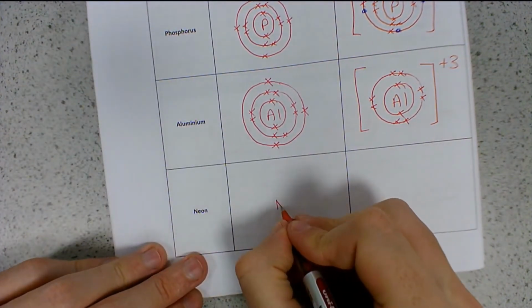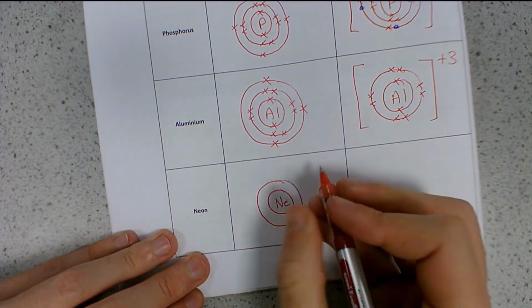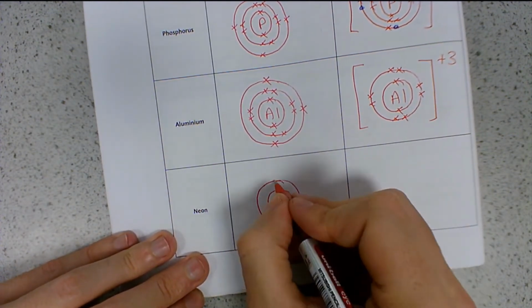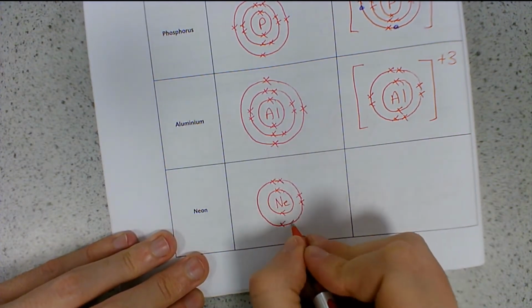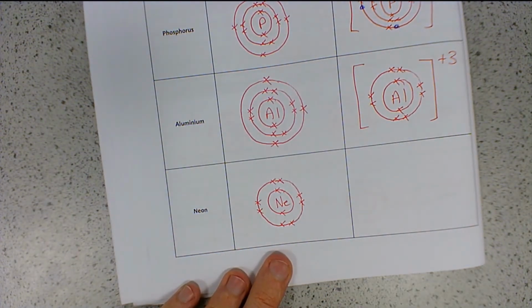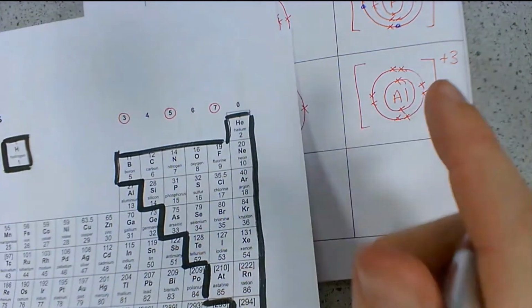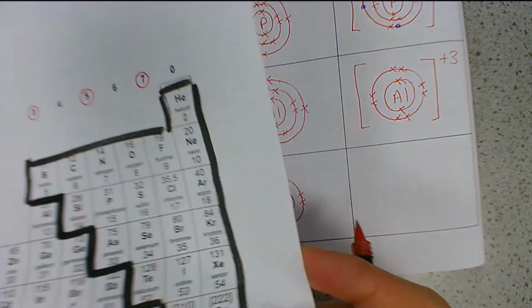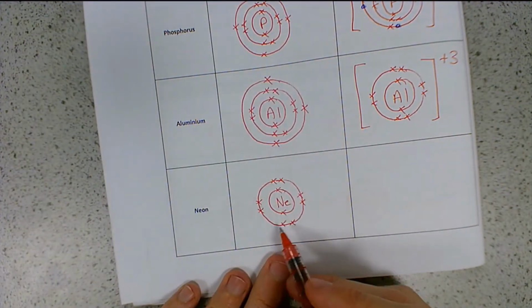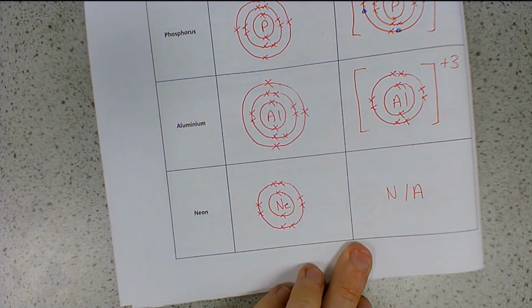And finally, neon is in period 2, group 0. So it's in period 2, which means it's got 2 shells. And remember, if it's in group 0, that means it has a full outer shell. So it's going to have 2 in the first shell, and the full outer shell will be 8. Now, this was the trick question. Neon will not form an ion because it doesn't need to lose or gain electrons. Because if it was a metal, it would lose its outer shell, and if it was a non-metal, it would gain electrons to fill its outer shell. So neon is found here. It's a non-metal. How many does it need to gain to fill its outer shell? None. It's already got a full outer shell. So noble gases do not form ions.